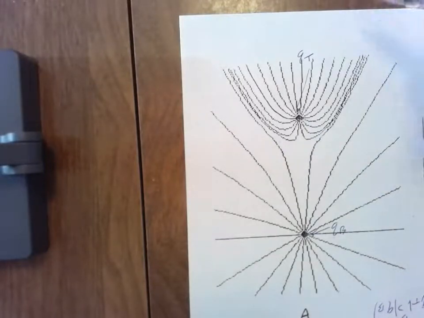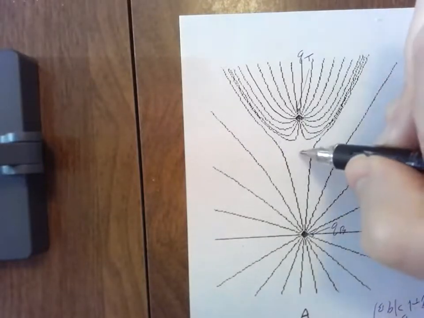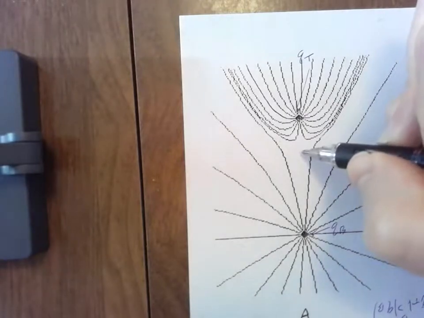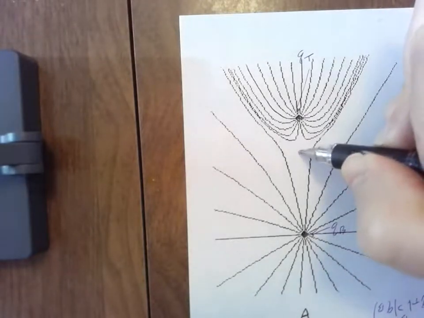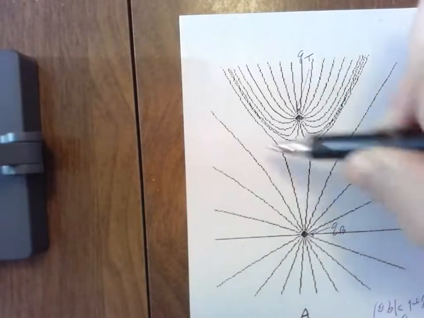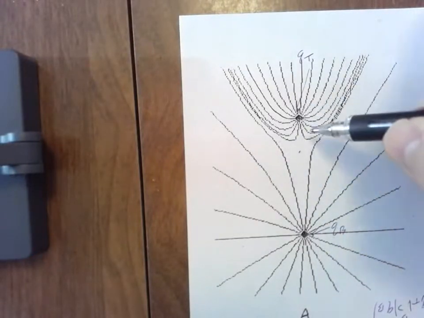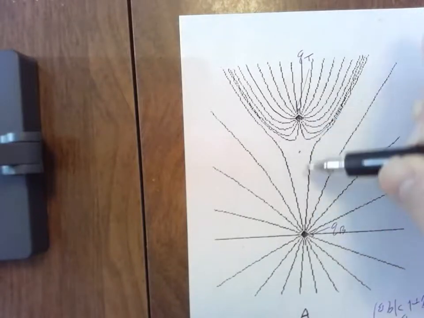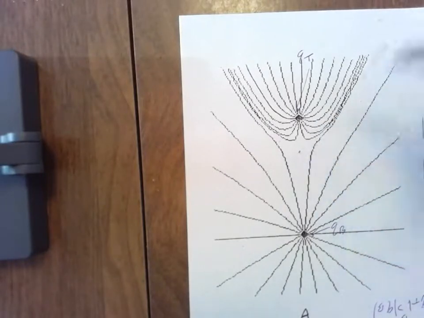Alright, so let's call this our point P. I'm going to estimate a point right here where if you were to draw all of the possible net electric field lines from these two charges, none of them would go through that point.